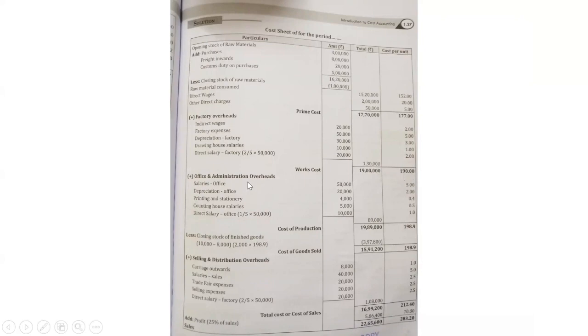Next is administration: salary, office depreciation, printing and stationery, and counting house salary. Counting house salary is the salary you paid to accountants or accounting firms, so it is related to your office and administration overhead. Again for direct salary, the ratio is 1 for office and administration expenses.